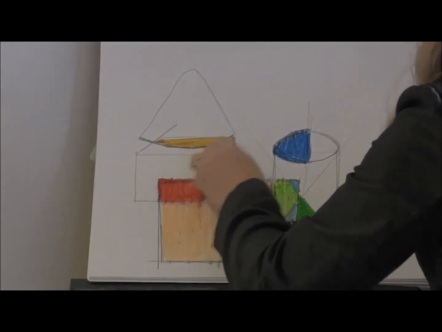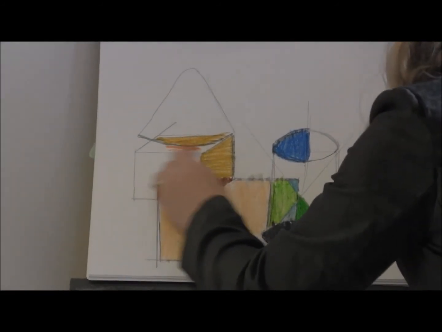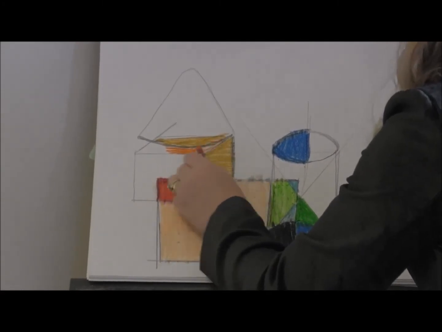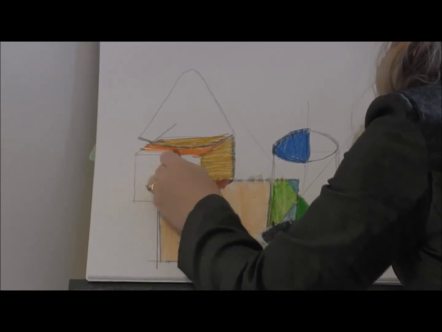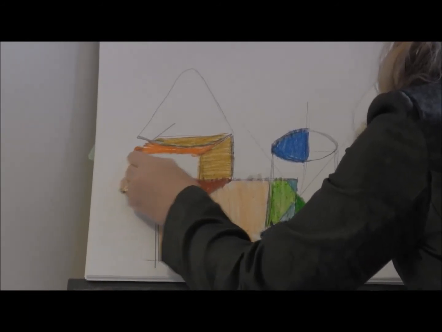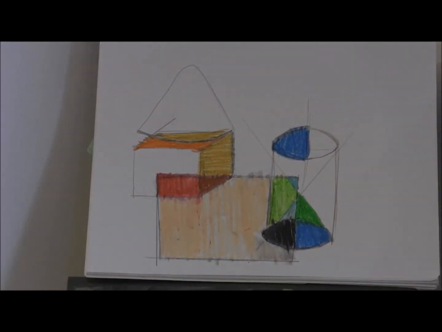You'll find that pastels are really easy to play with, and you should be able to get a lot of enjoyment out of them. So as you can see, this cube is becoming more of a flat plane the more that I apply to it.